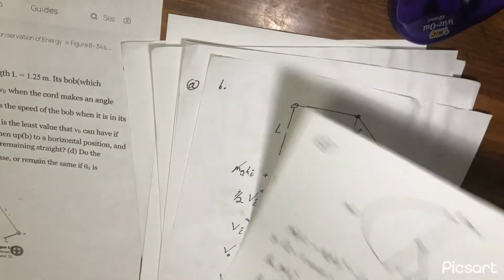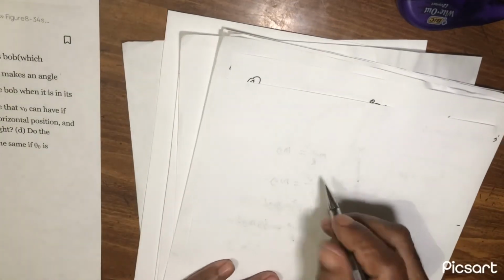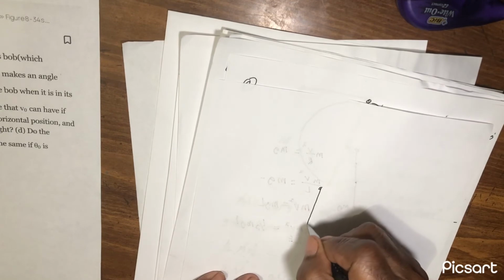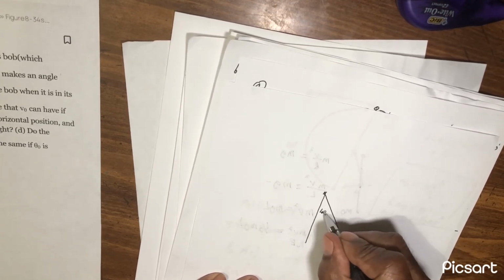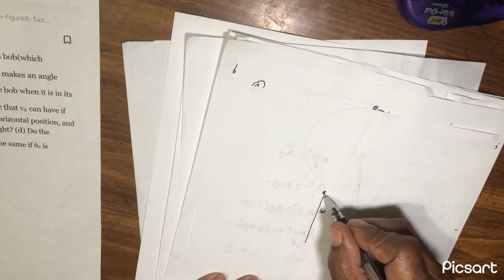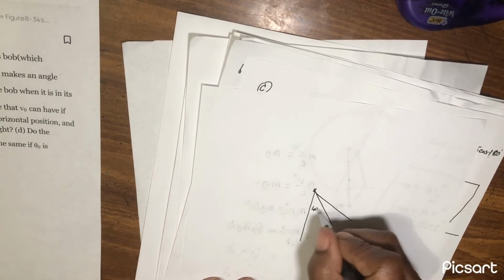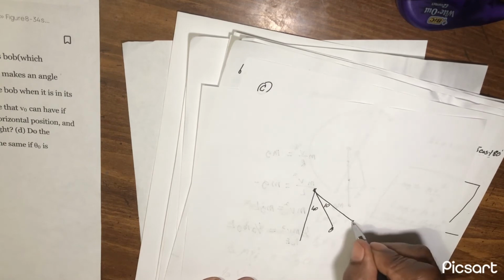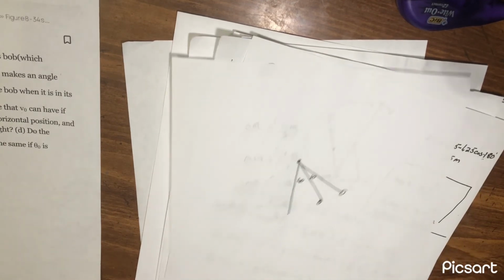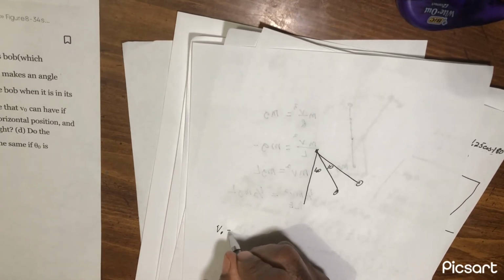So what they're asking is that if I were to take theta, which is 40 degrees, and increase it, just say, 10 more degrees to 50 degrees, would the velocity increase or decrease? So let's just look at that.